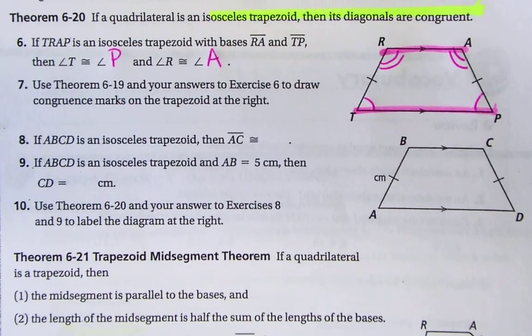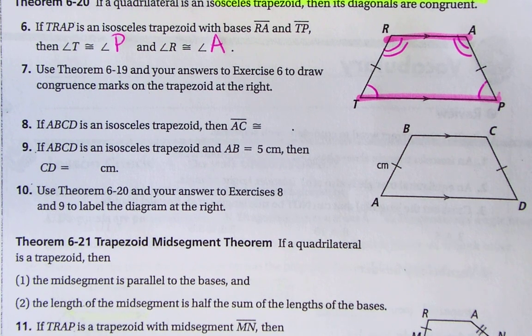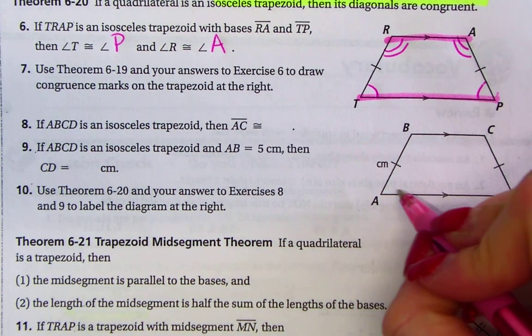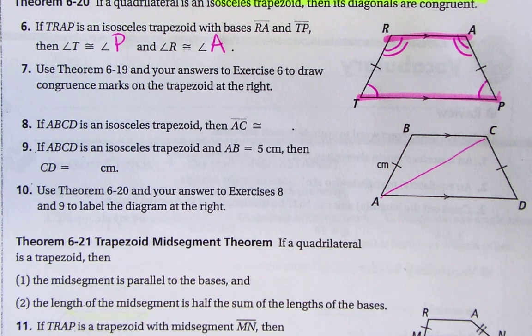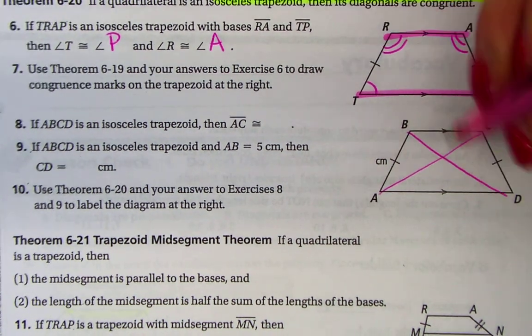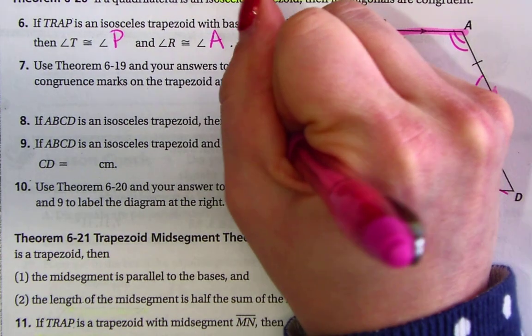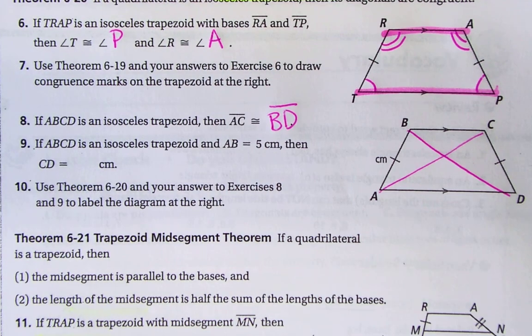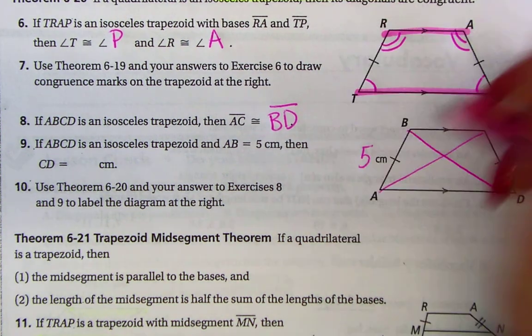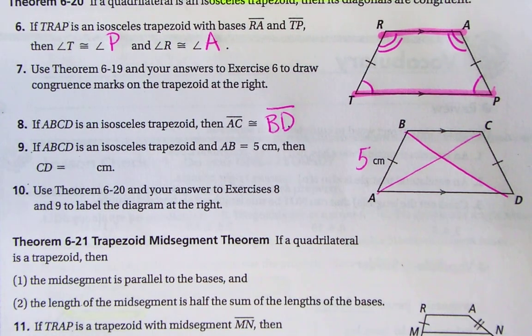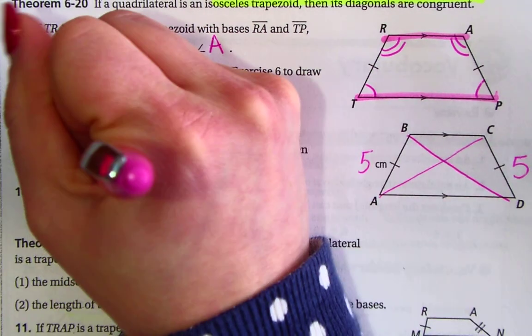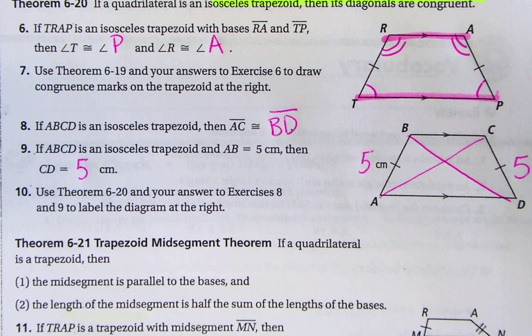All right, in the trapezoid below that, it says if ABCD is an isosceles trapezoid, then I know that AC, so the diagonal going this way, is going to be congruent to BD, the other diagonal. And sorry, that's a really bad representation. Assume that goes into that corner for me, please. Thank you. All right, so it says if ABCD is an isosceles trapezoid and AB, so this side is 5, then because these two sides are the same, then CD will also be 5. The only time this is guaranteed to happen is if it is specifically an isosceles trapezoid.